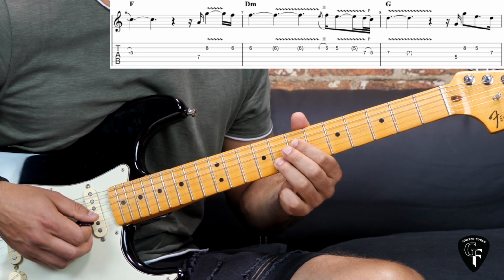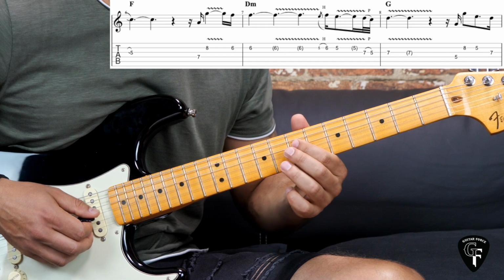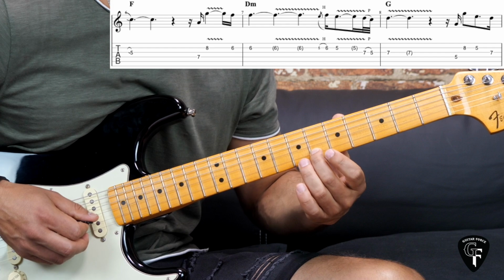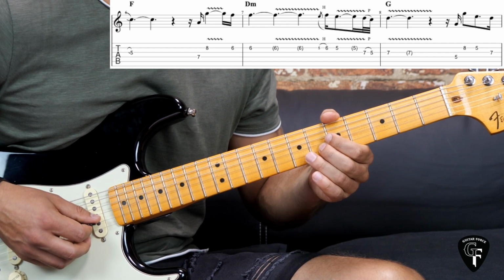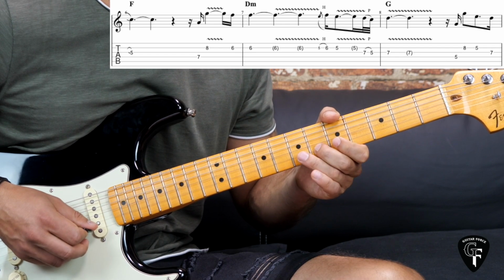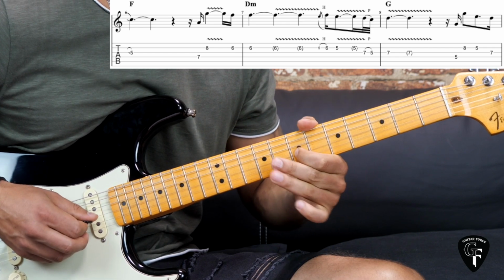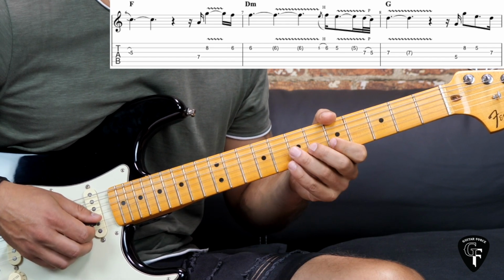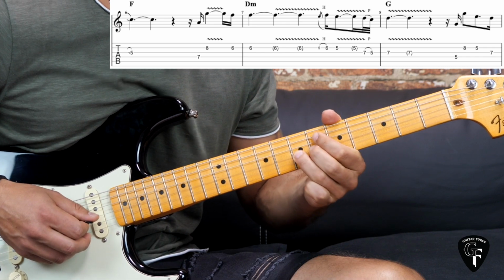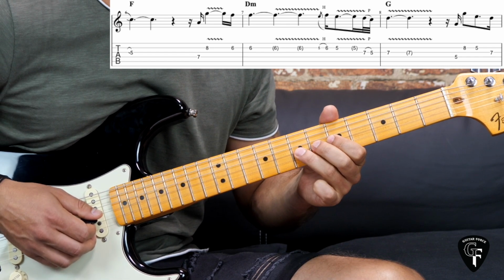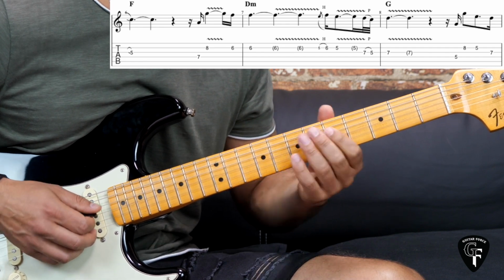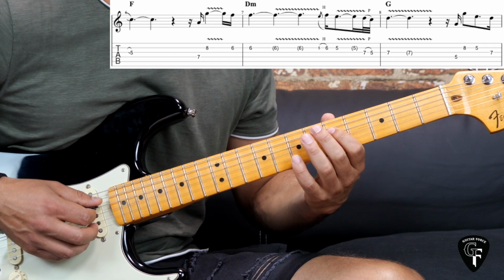So very similar to the first line, but we're moving everything up 2 frets. And then here we have this note. Staying on this note, adding some vibrato. And then to finish off the phrase we have a grace note, adding some vibrato, and then we have a pull off, hammer on, or you can do pull off slide, adding some vibrato. Next phrase.